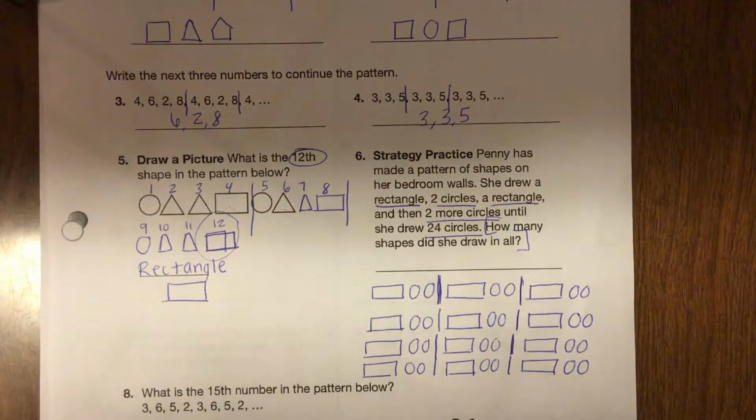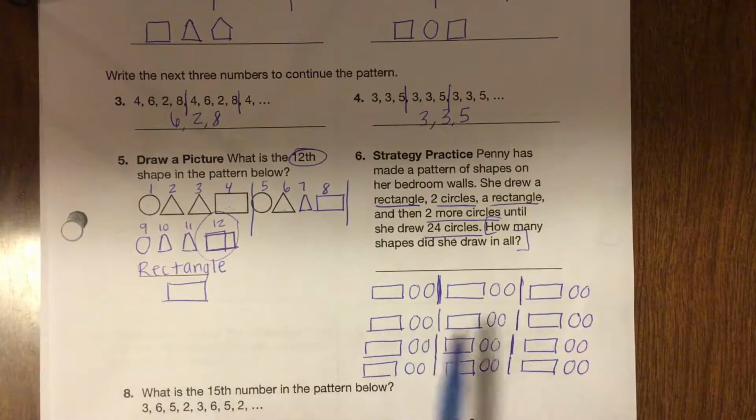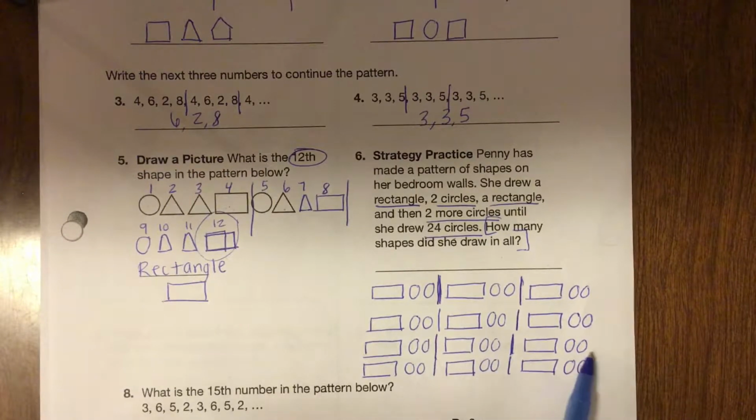Okay, your drawing should look like mine. You can see I have 24 circles like the problem says. I can count by 2s to count quickly. 2, 4, 6, 8, 10, 12, 14, 16, 18, 20, 22, 24.